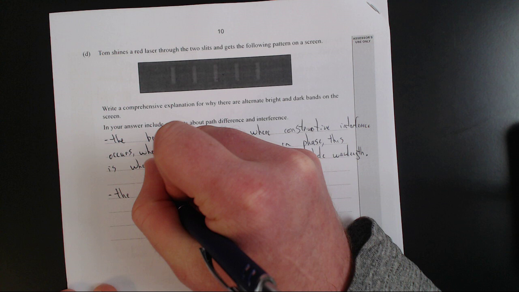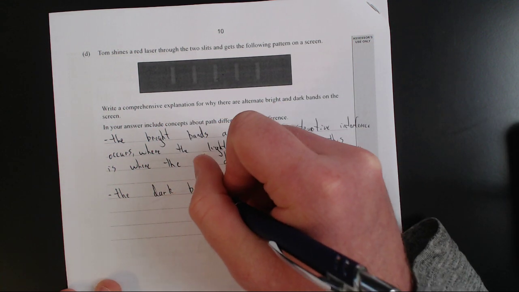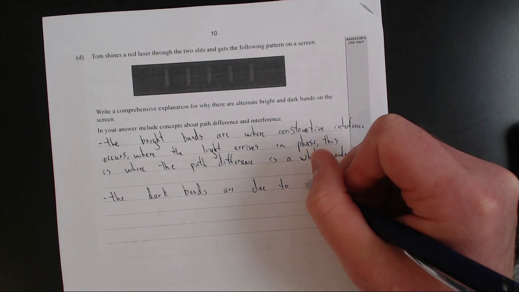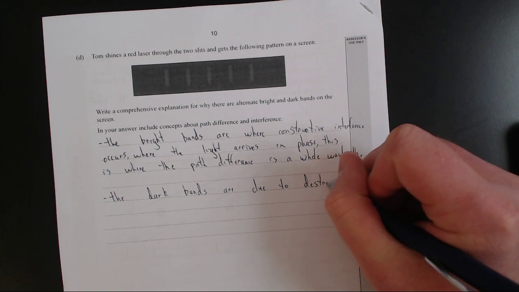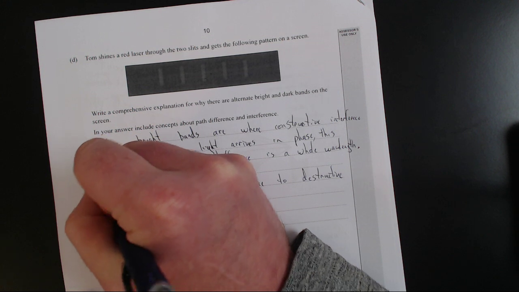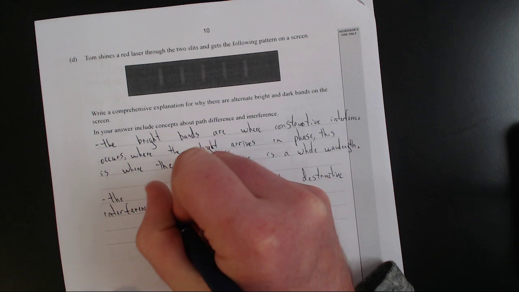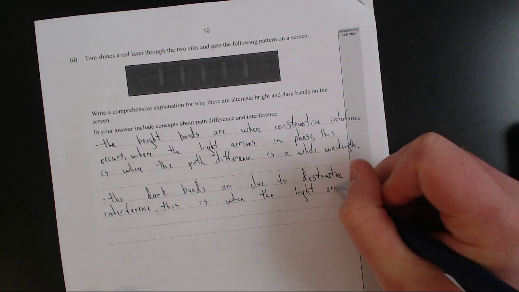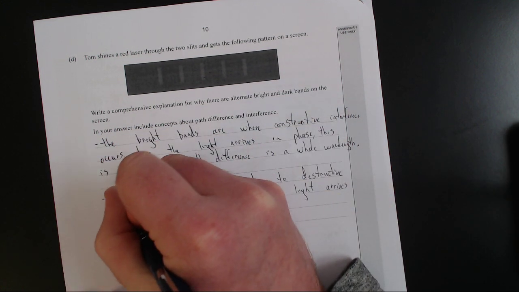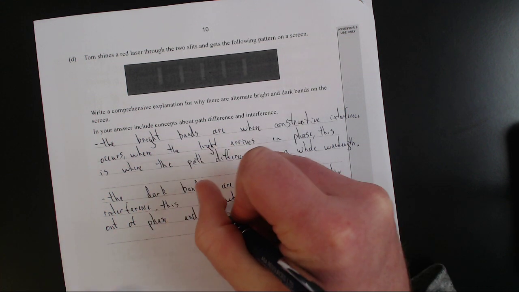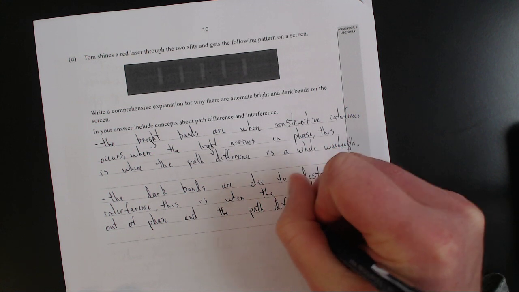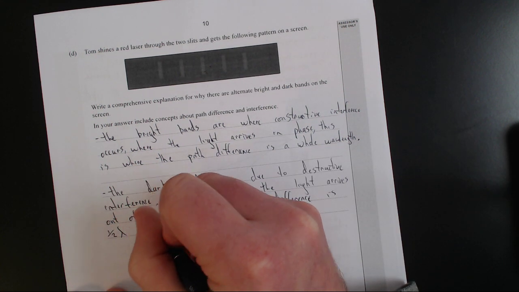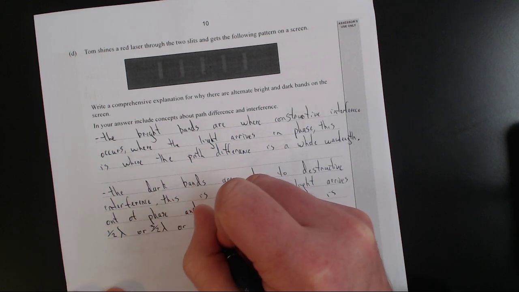So the dark bands are destructive interference, and this is when the light arrives out of phase, and path difference, I've spelled it correctly this time, is half lambda, or 3/2 lambda, or 5/2 lambda, etc.